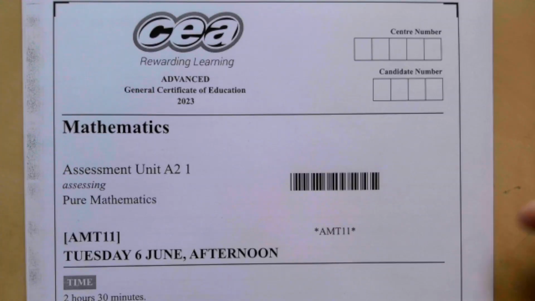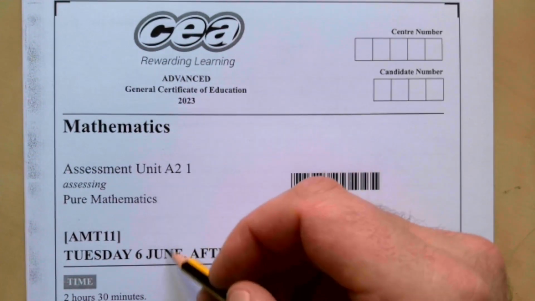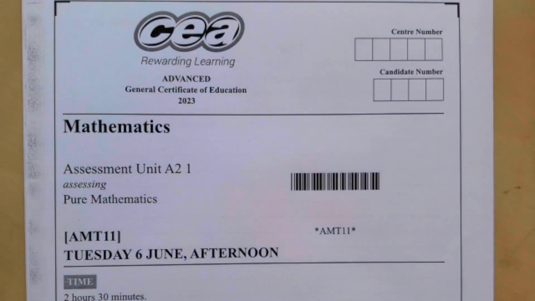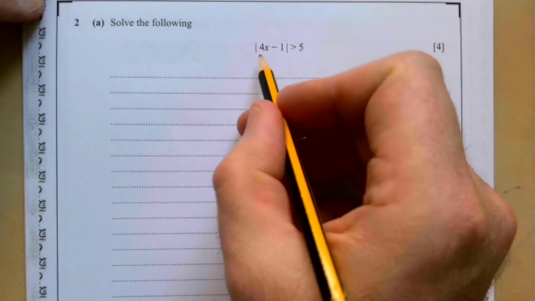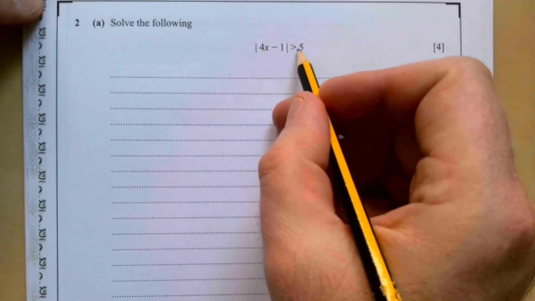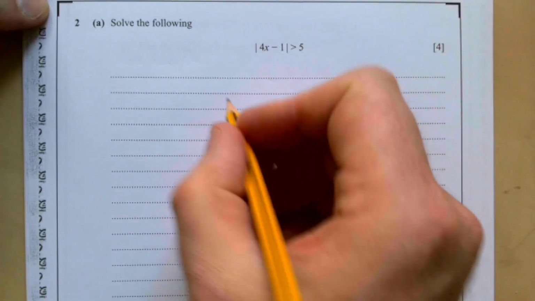This is question 2 from the CCEA Pure A2 paper from June 2023. There's a couple of different topics here. The first one is modulus inequalities. We have the modulus of 4x minus 1 is greater than 5. There's a couple of different ways of setting this one up.